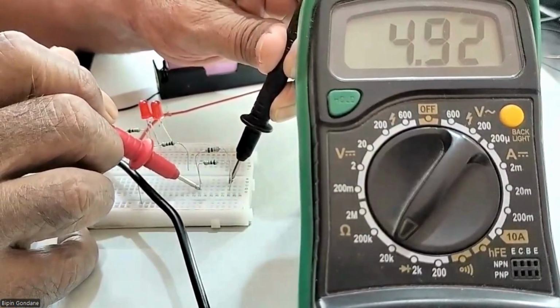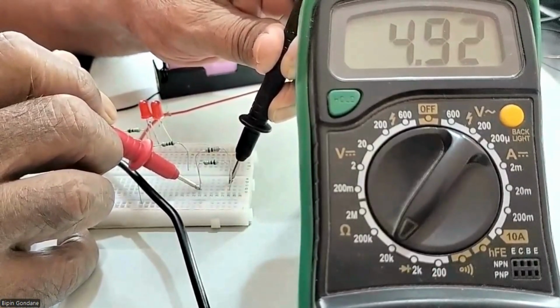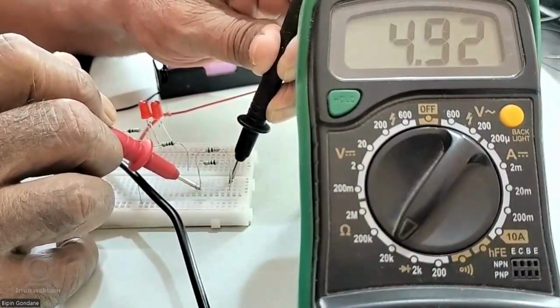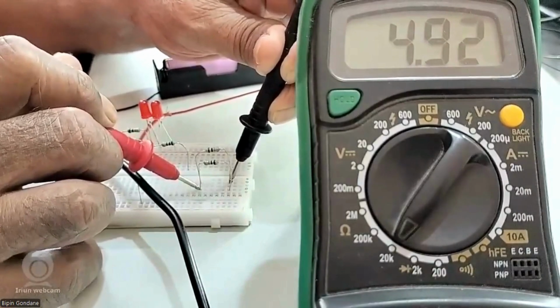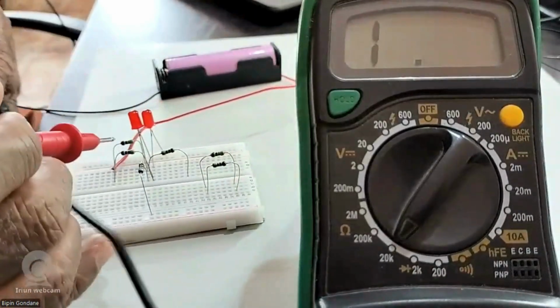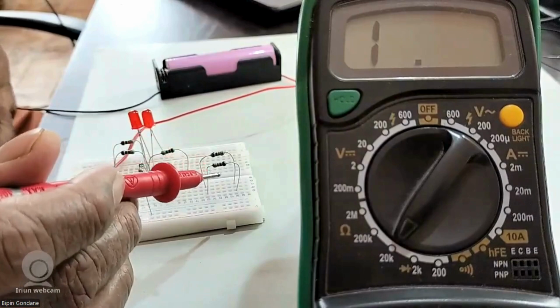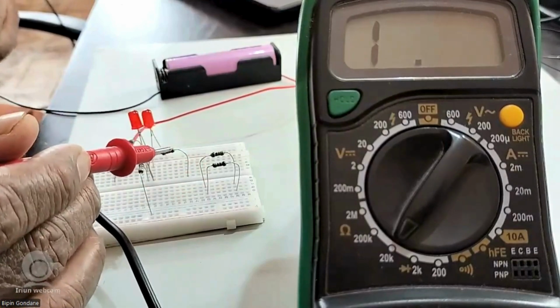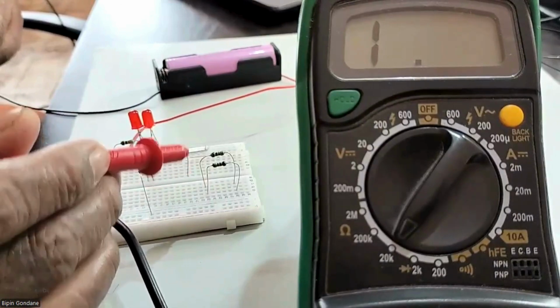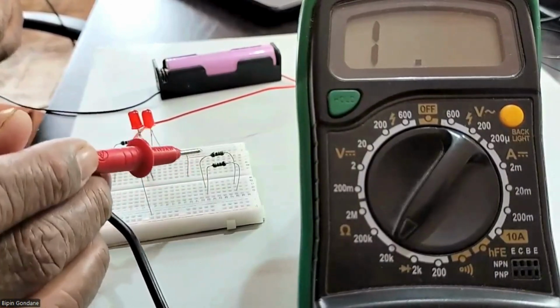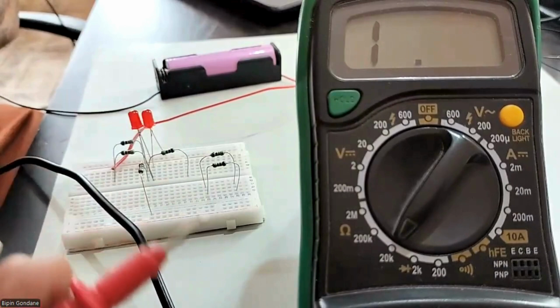It is coming approximately 4.92, or 5K. So 10K has become half when connected in parallel, right? You have to remember these two points: in series, the values are added, and in parallel, it is 1 by R1 plus 1 by R2, or plus 1 by R3 also.